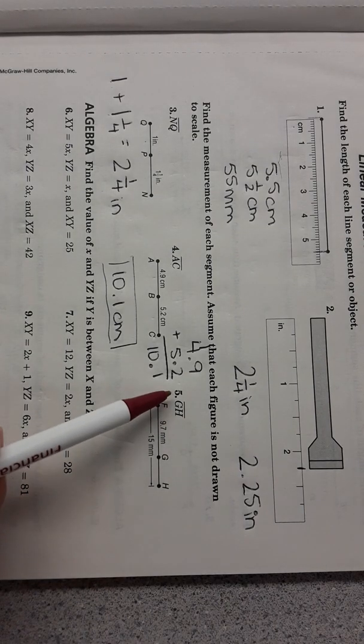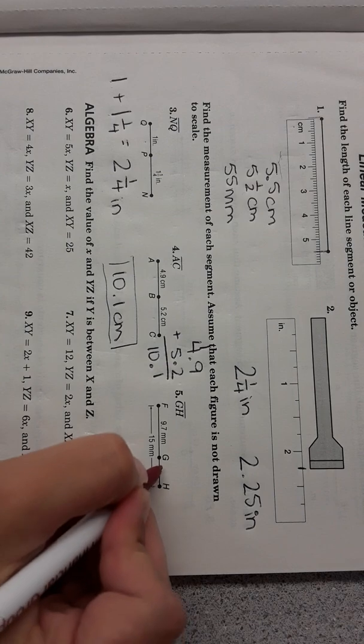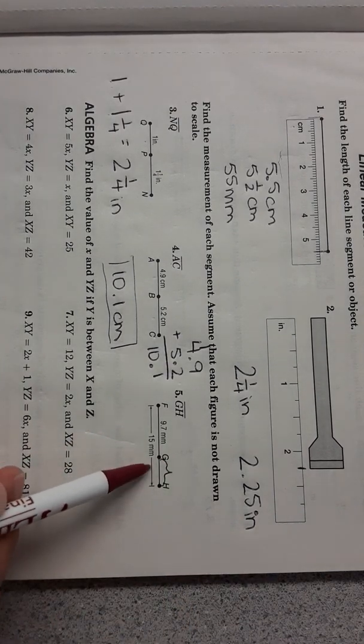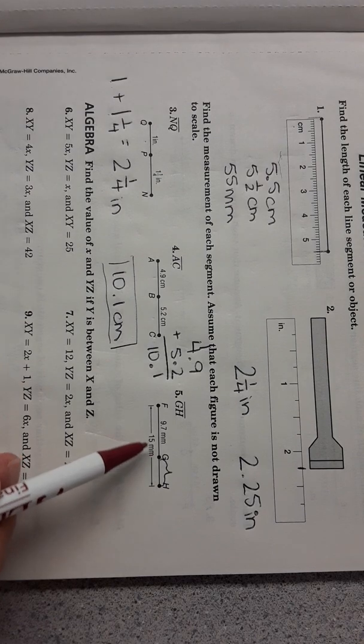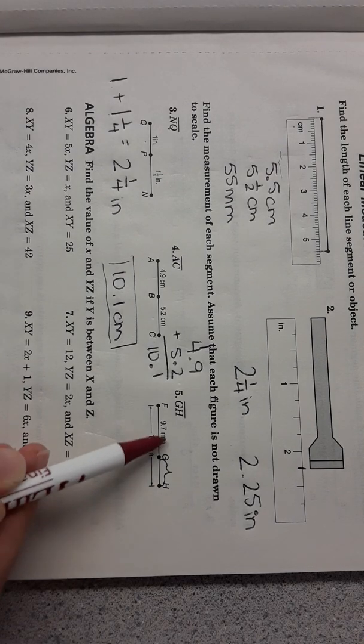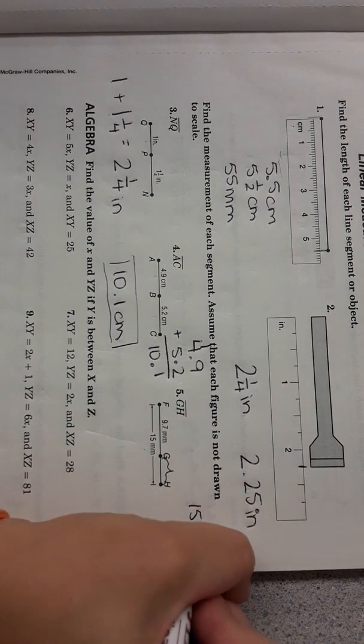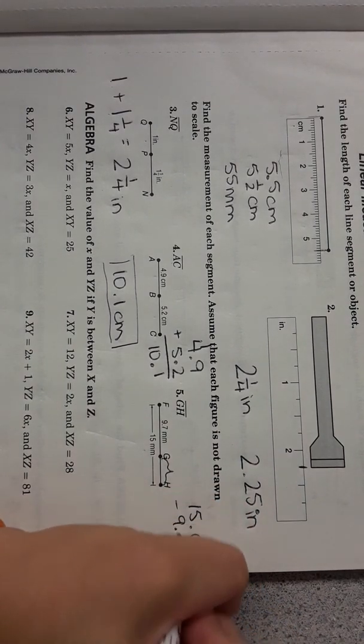The next one, number 5, it asks for the length of segment GH. It's this part right here. In order to find that length, you would have to subtract 15 minus 9.7. So that's what I'm going to do. 15.0 minus 9.7.